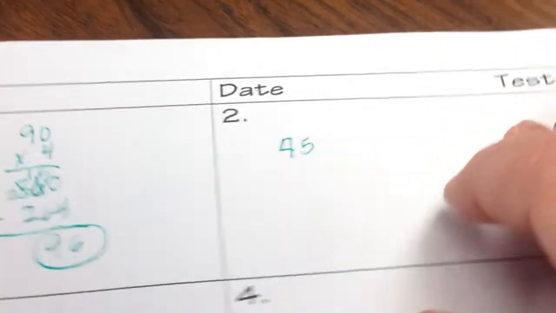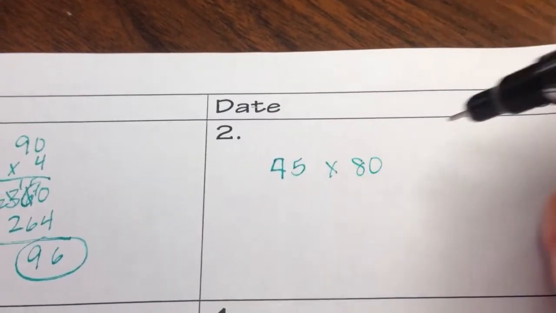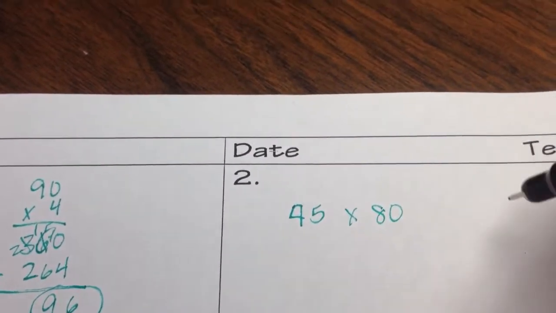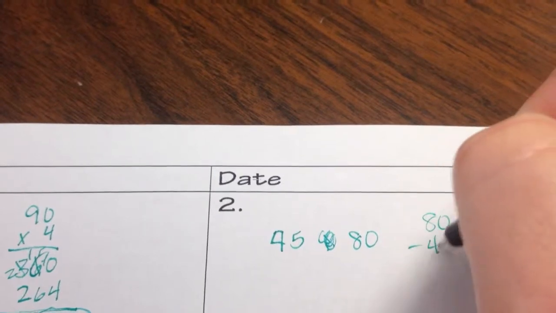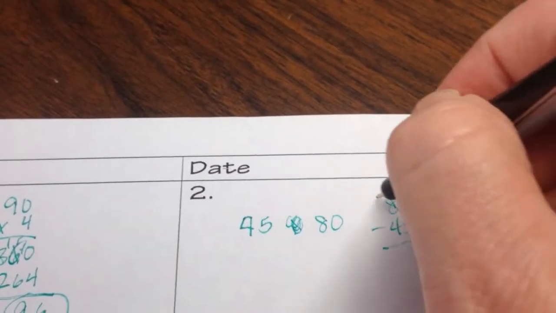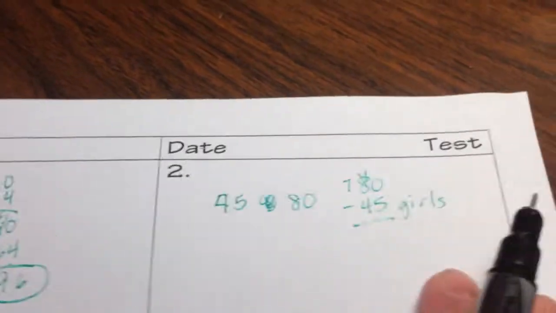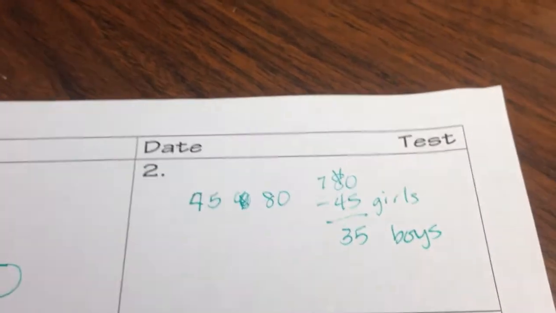And we have 45 of the 80 were girls. Well, we don't have to do that. 80 minus 45, right? Those are the girls. And you would get 35 were boys.